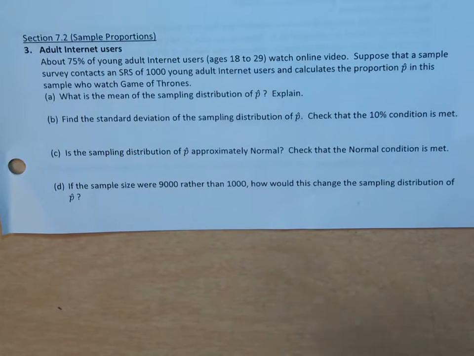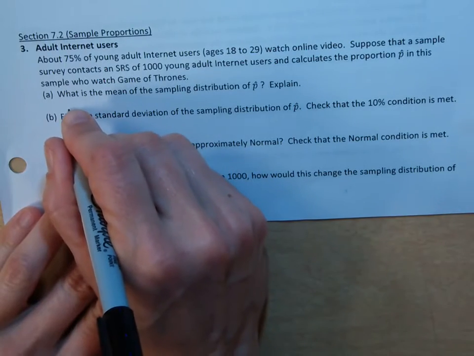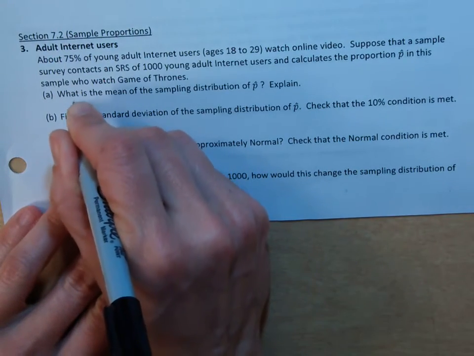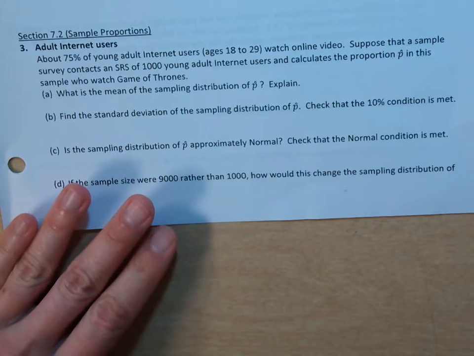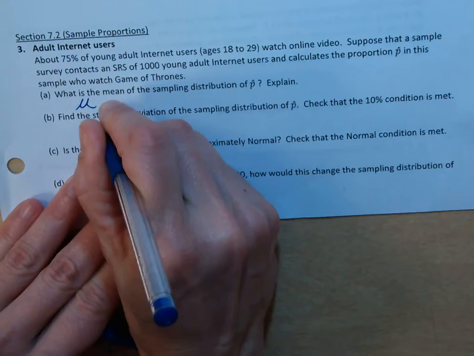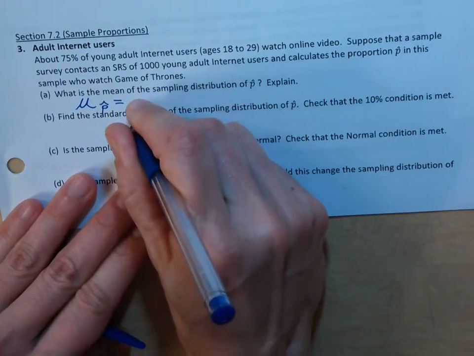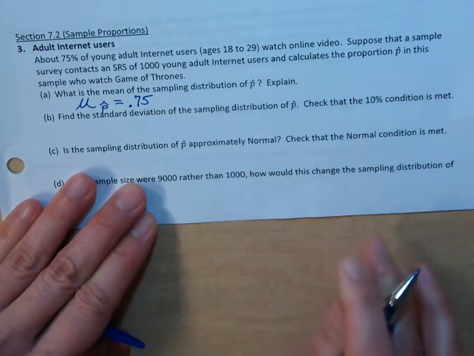Okay, so the first question is, what is the mean of the sampling distribution of p-hat? If we kept taking a bunch of samples and plotted a bunch of p-hats, what would the mean be? We'll use notation for that. The mean of p-hat, if we kept doing that, would be the same as the population proportion, so it would be 75% or 0.75.